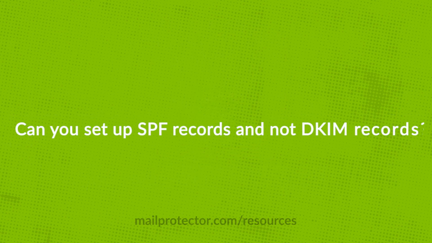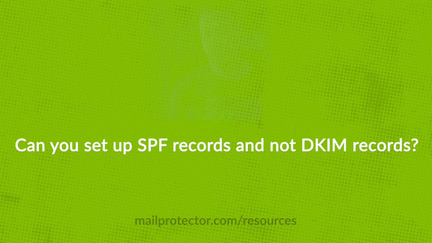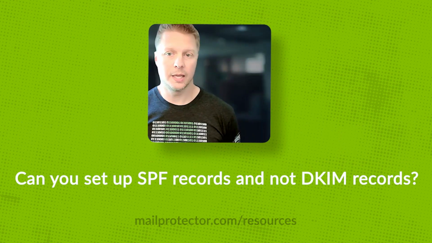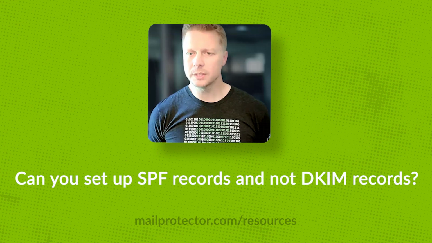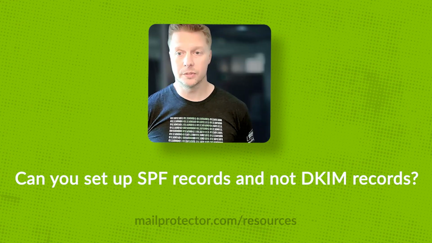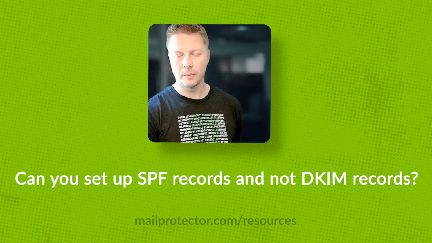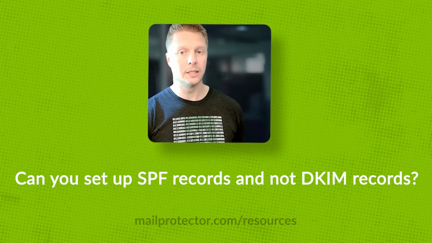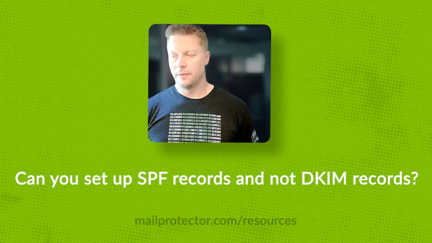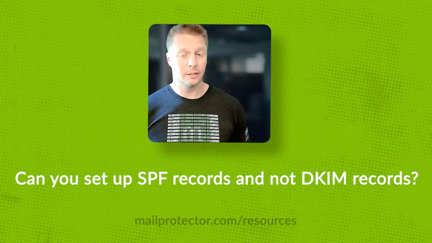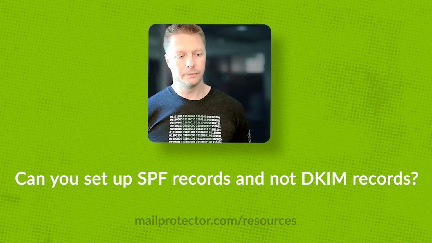Can you set up SPF records and not set up DKIM records? If so, what is the reason and issues that can happen? Yes, you can set up SPF and not DKIM. Most of the time, that's because one of the service providers you're using to send emails on behalf of the domain may not be doing DKIM signing. That in and of itself isn't necessarily a problem.